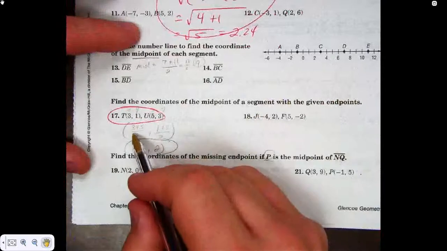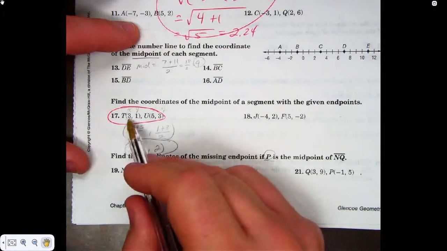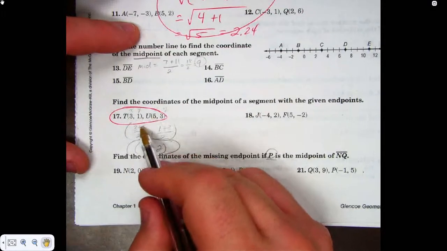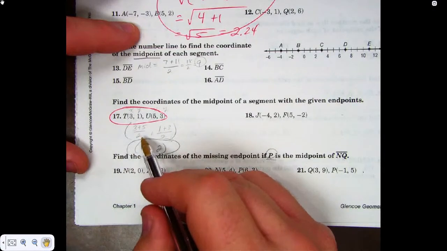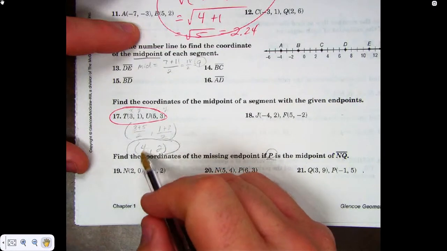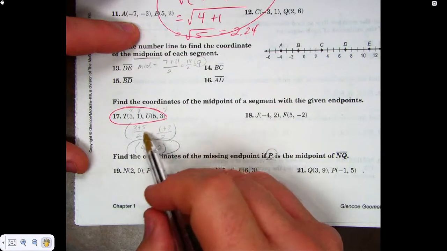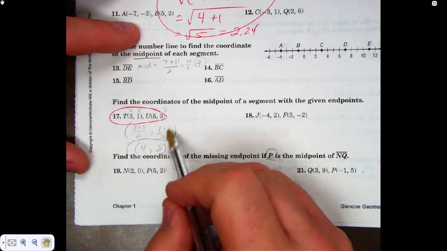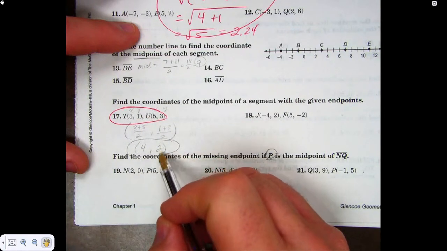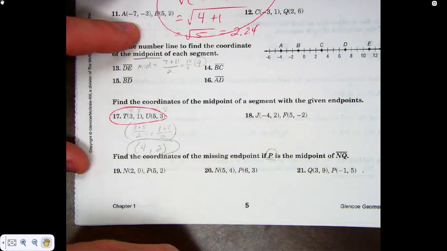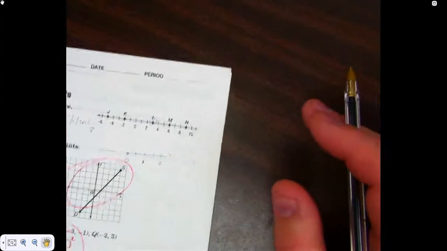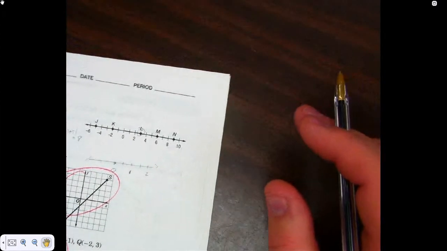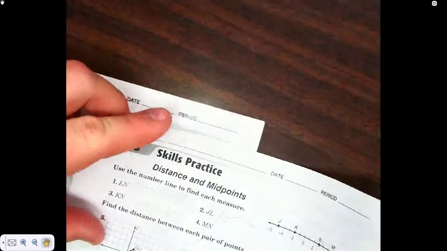What do we do here? The two x's were 3 and what? 5. 3 plus 5 divided by what? So I get 8 divided by 2. The x coordinate is what? 4. Find the y coordinate. You add your what? Y's divide by what? There's your midpoint. One, 4.